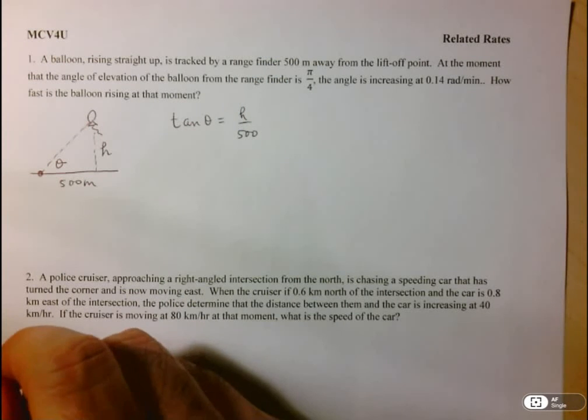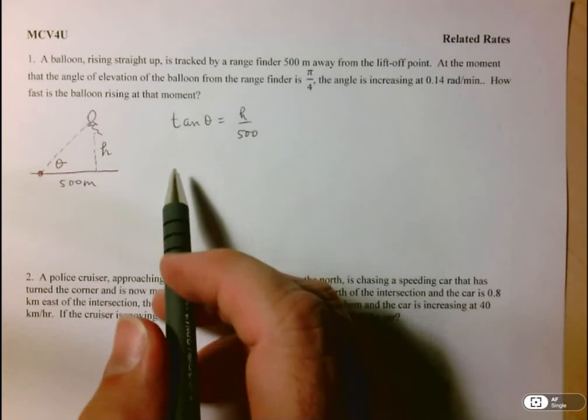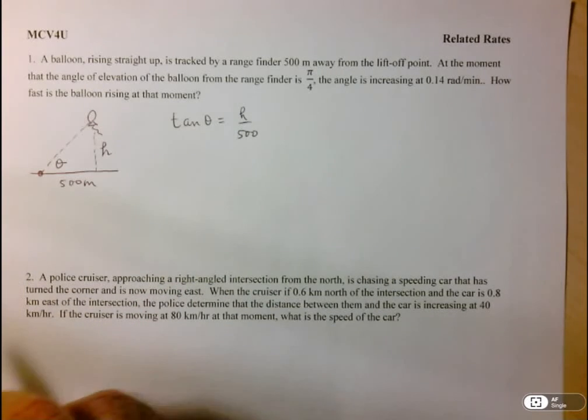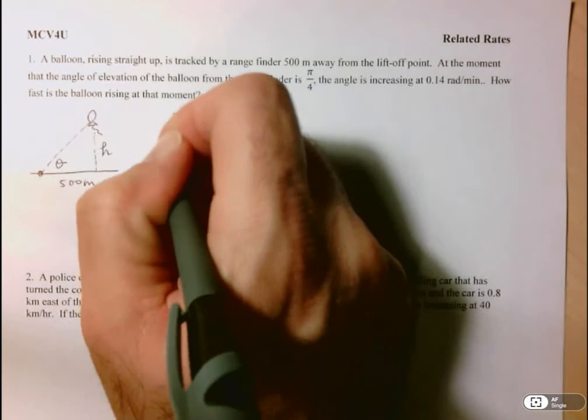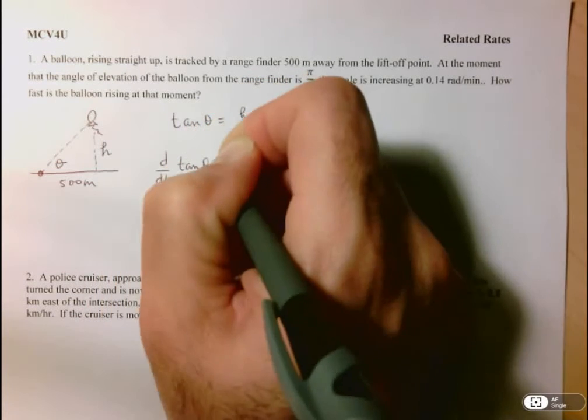Now what we're looking for is the rate of change with respect to time. We don't have a function here that's explicitly given with respect to time, but we're going to use implicit differentiation to do that. So here I'm going to take the derivative with respect to time of both sides of the equation.